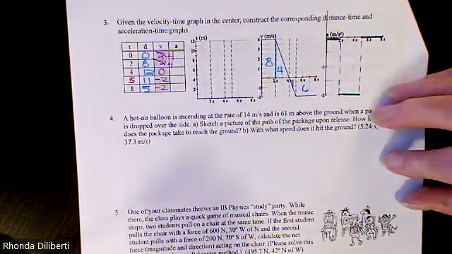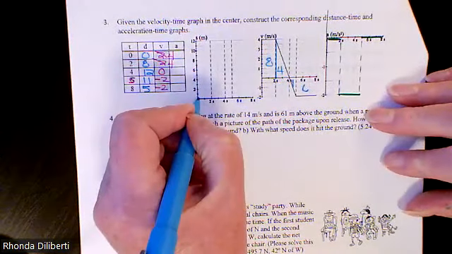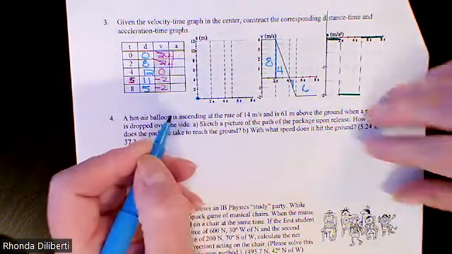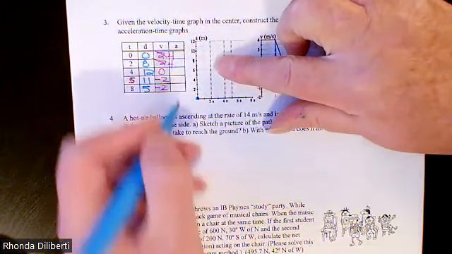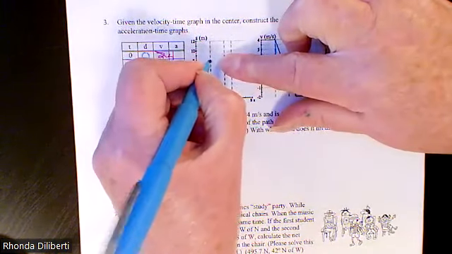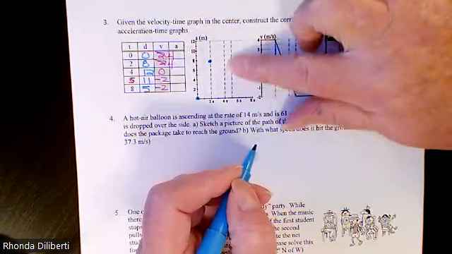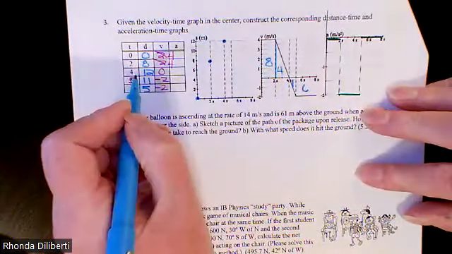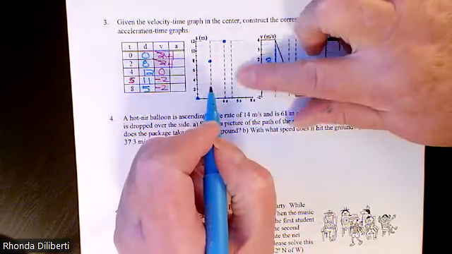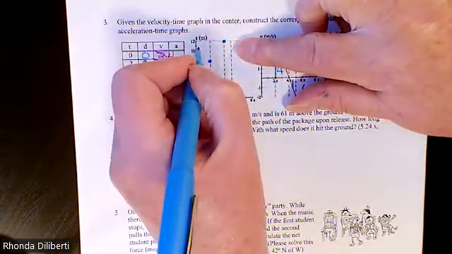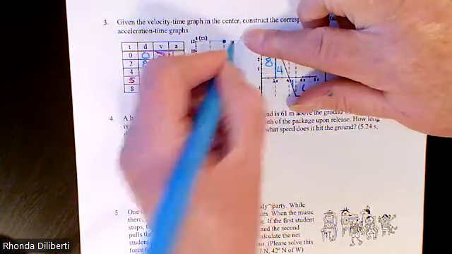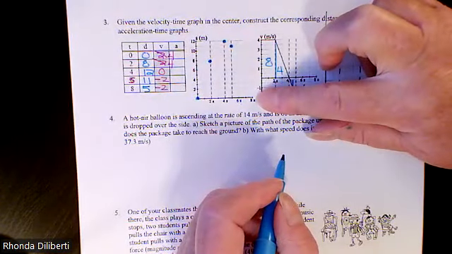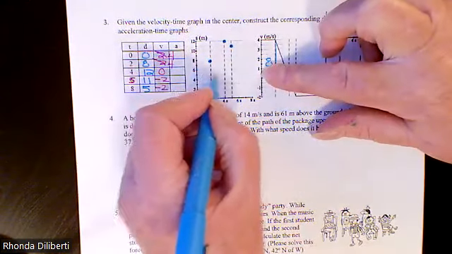And now I'm just going to graph these out. So at time 0, I'm at 0. At time 2, I'm now up to 8. At time 4, I'm up to 12. And at time 5, which is this dotted line, I'm back 1, I'm at 11. And then at time 8, I'm at 5.